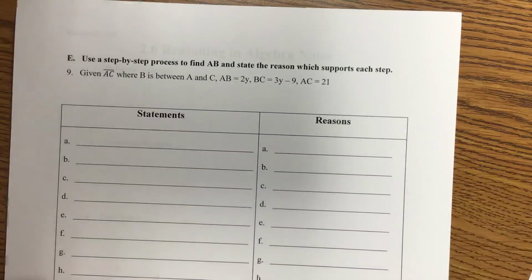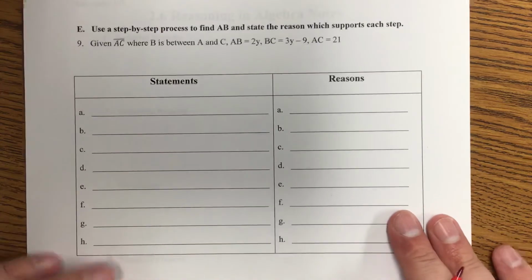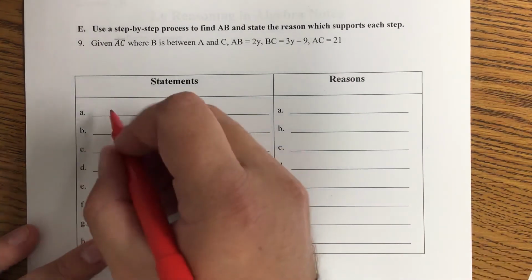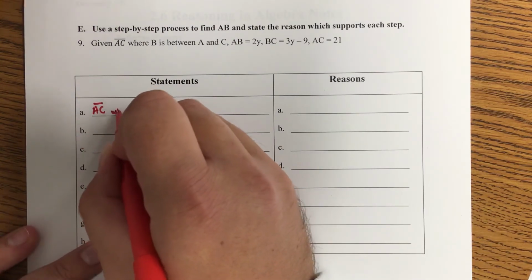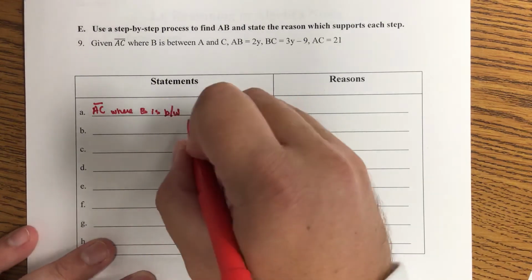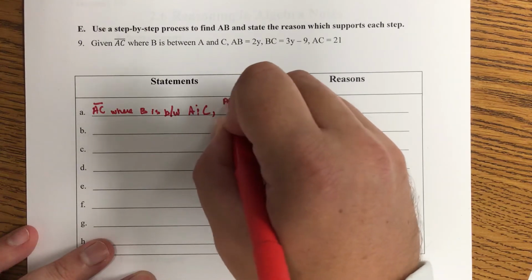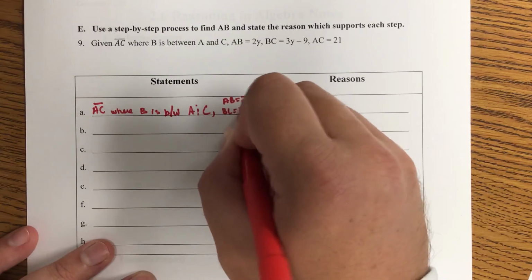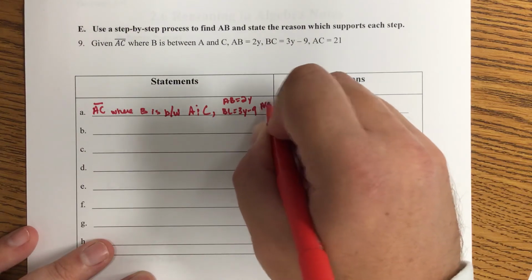So let's look at number 9 together, because we are going to do a complete proof here, okay? So the given, we always write the given first. So we're given AC, where B is between A and C. We know that AB equals 2y, BC equals 3y minus 9, and AC is 21.